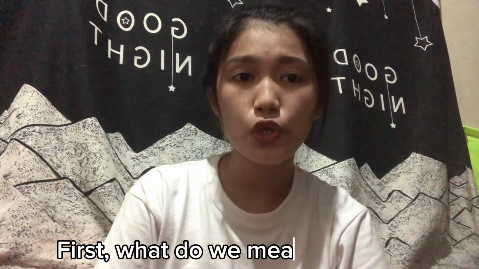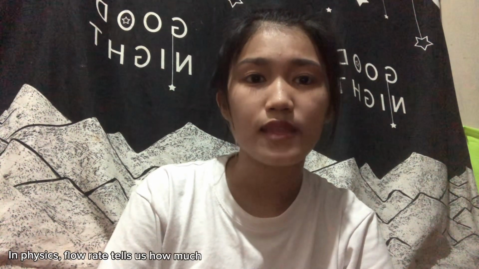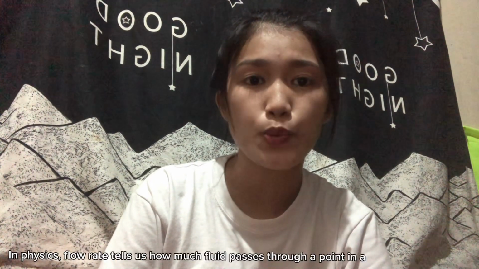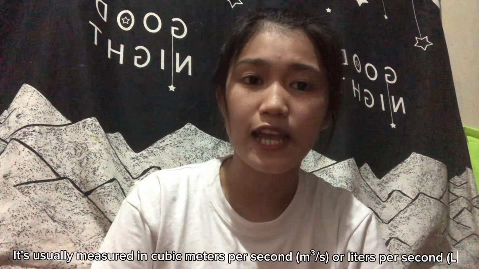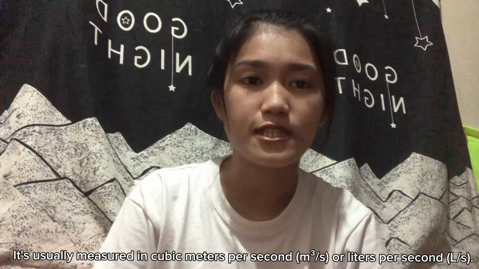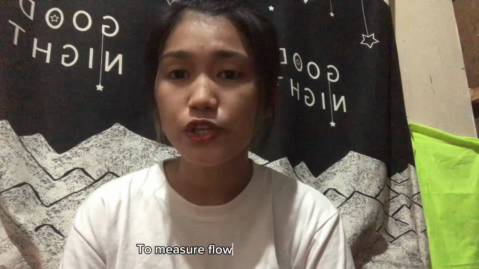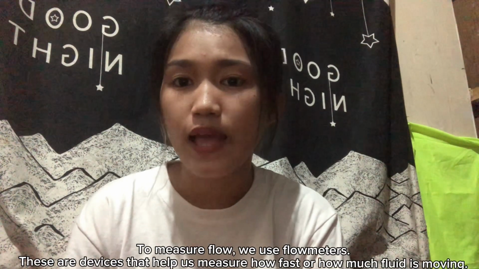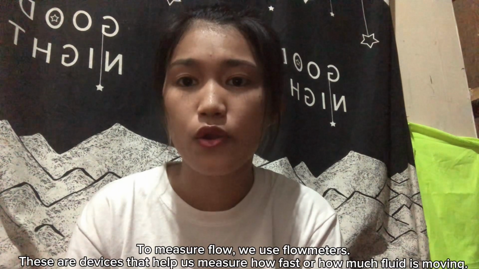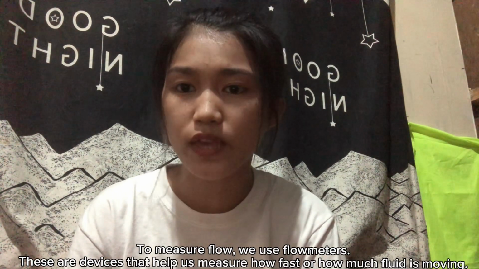First, what do we mean by flow? In physics, the flow rate tells us how much fluid passes through a point in a given amount of time. It's usually measured in cubic meters per second or liters per second. To measure the flow, we use the flow meter. These are devices that help us measure how fast or how much fluid is moving.